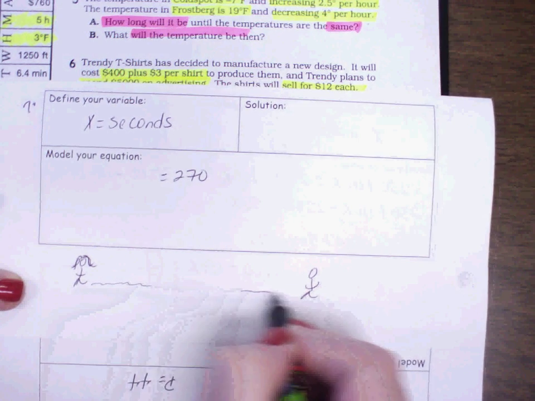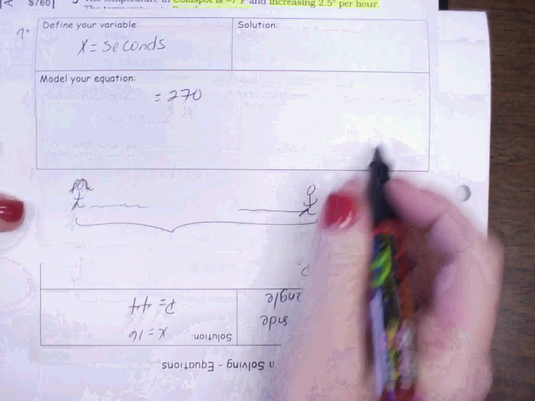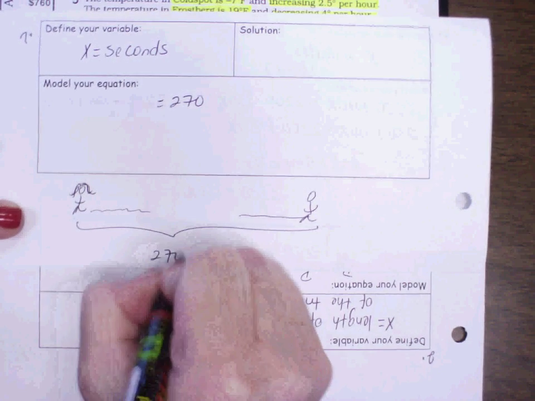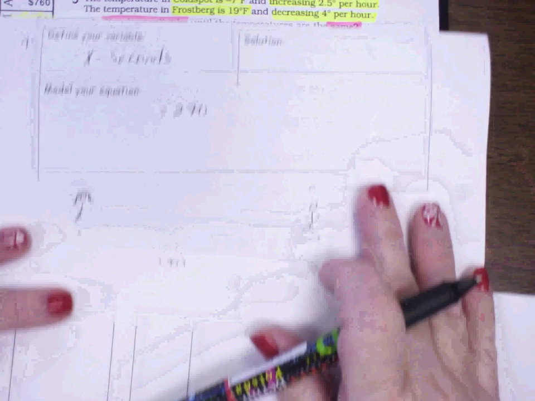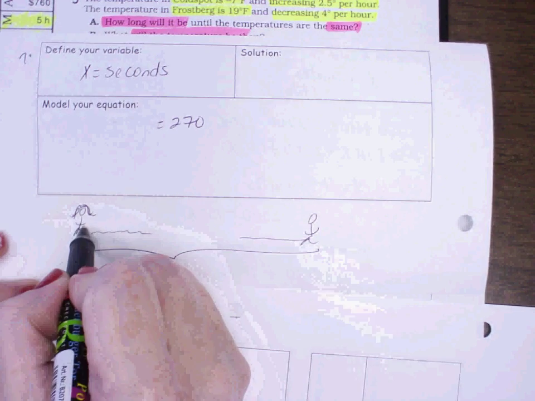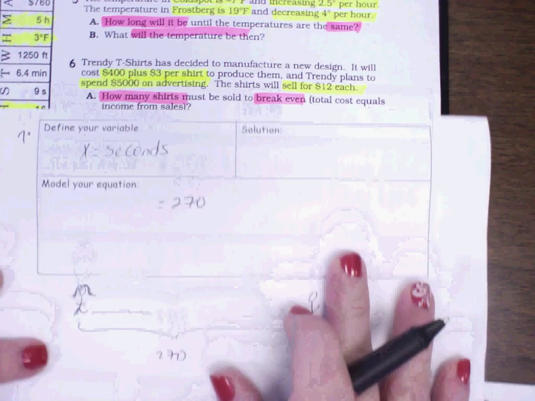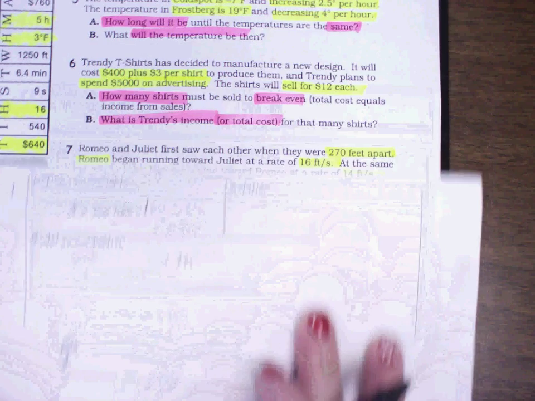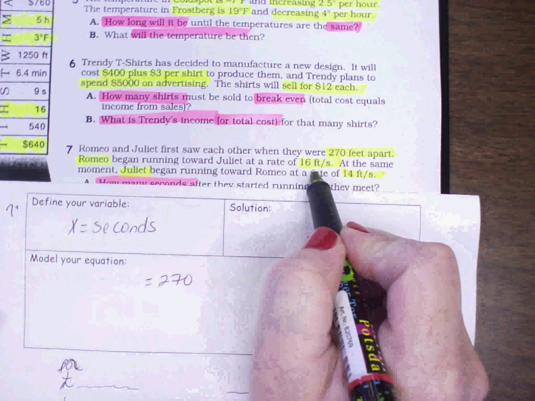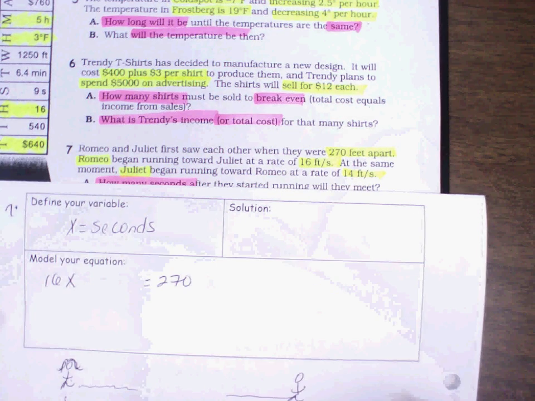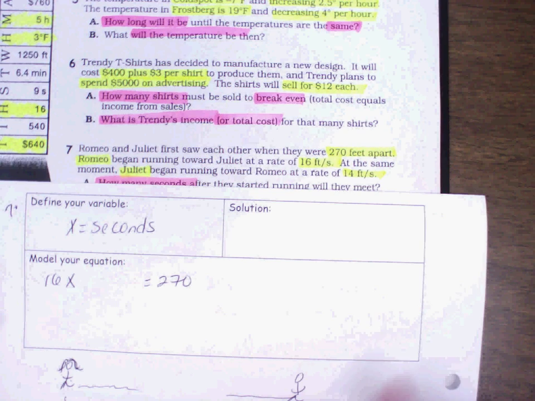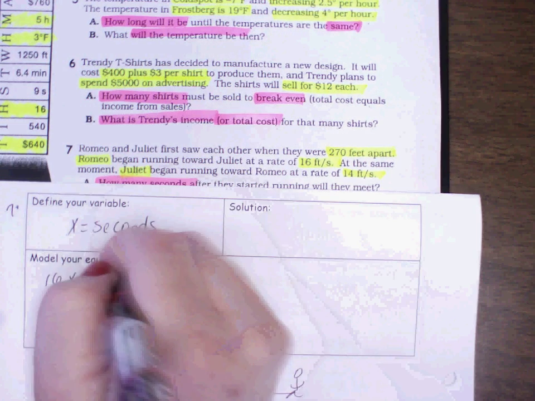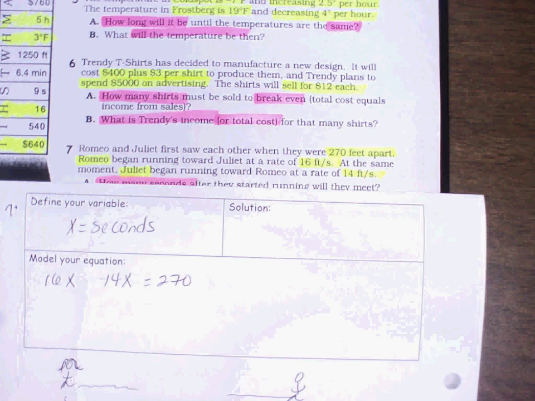And this is Romeo, and they're running towards each other. And what's the total distance? 270. That's why the equation needs to be equal to 270. All right. So at what rate does Romeo run? 16 feet per second. So that would be what? 16x. And then at what rate does Juliet?